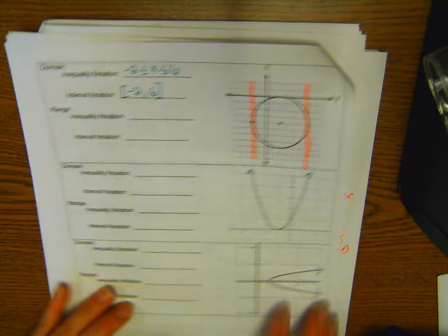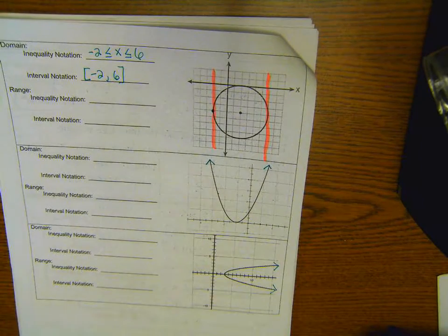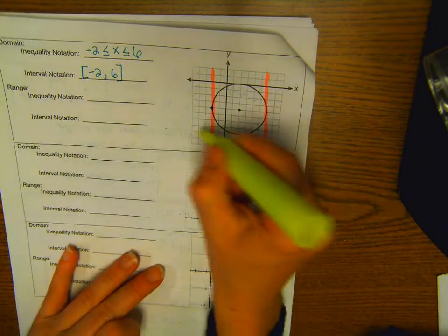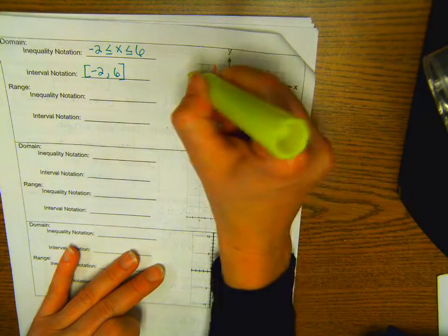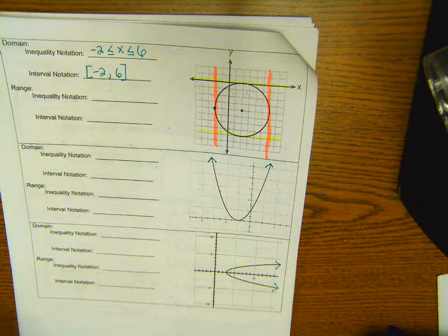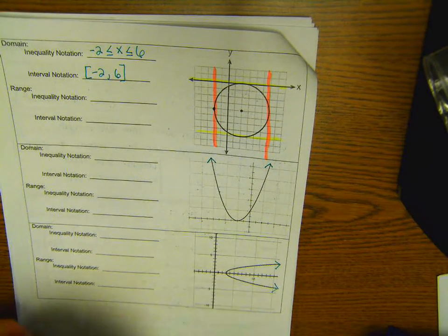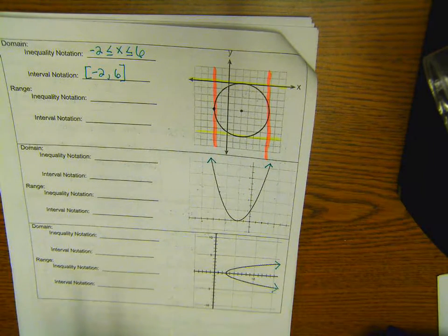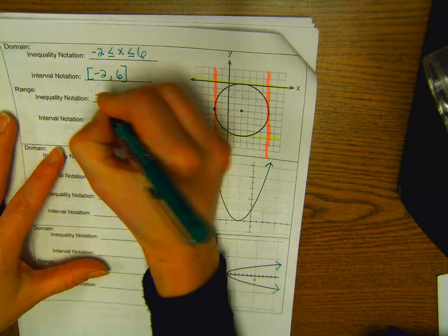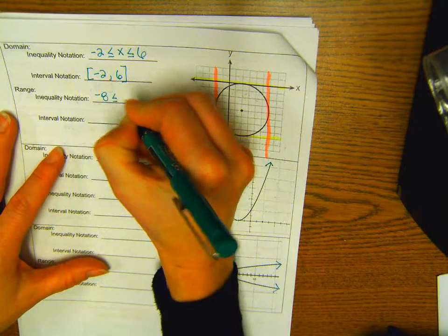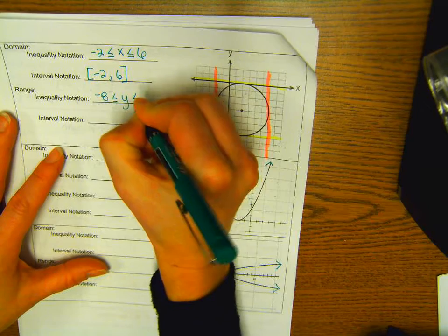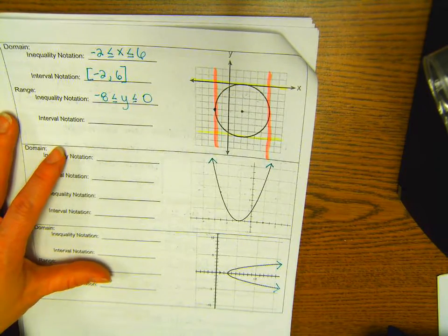All right, so now range. Where am I going to look? Bottom to top. Y values. Cody, what do you think? 0 to negative 8. So let's list the bottom first. Negative 8 is less than or equal to y is less than or equal to 0.